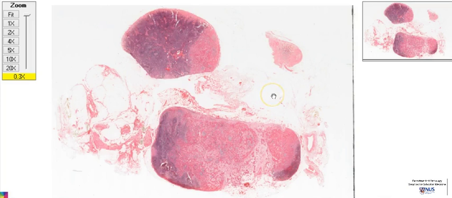So this is a case of metastatic squamous cell carcinoma in a lymph node. And this is, of course, a case of secondary malignancy.